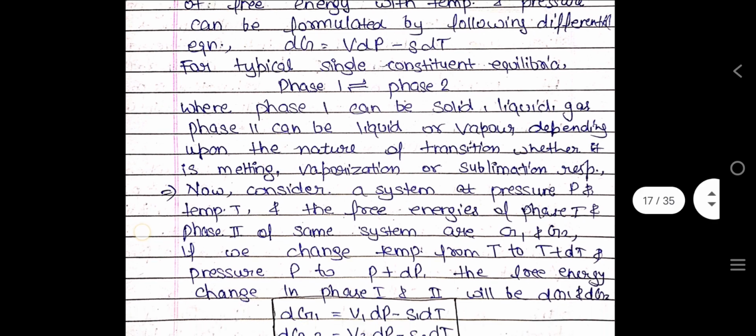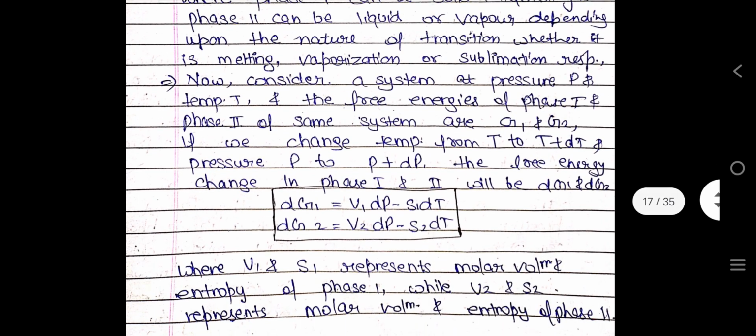Clausius-Clapeyron equation. It was initially proposed by the German physicist Rudolf Clausius in 1834. Derivation: consider a system at equilibrium. The free energy change for an ongoing process is 0. We know that the variation of free energy with temperature and pressure can be formulated by the following differential equation: dG is equal to VdP minus SdT for a typical single constituent equilibrium.